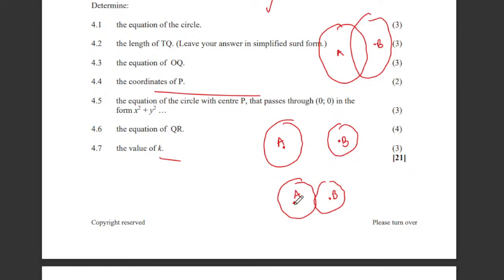So with this, let's say the first one. We need to get the distance AB. Now, if our AB is greater than the radius of A plus the radius of B combined, then the circles are not touching. They are far apart.